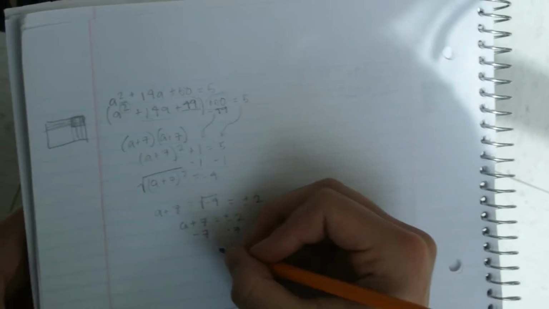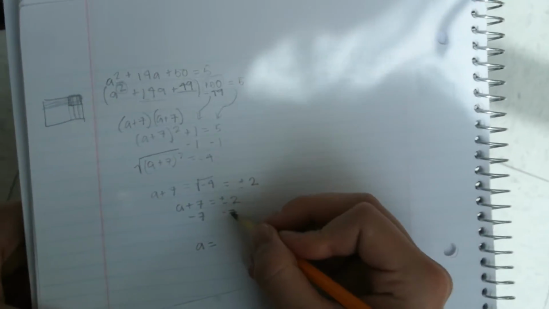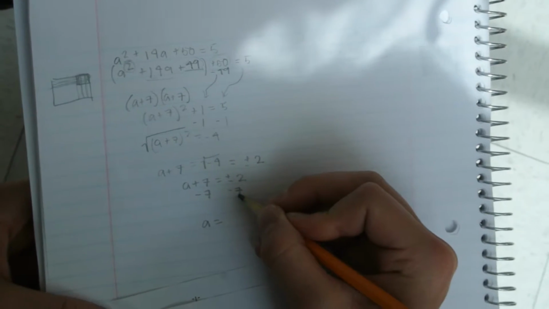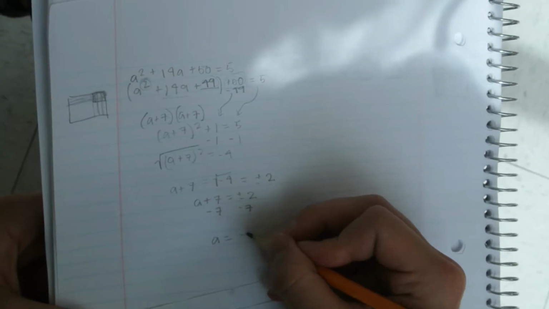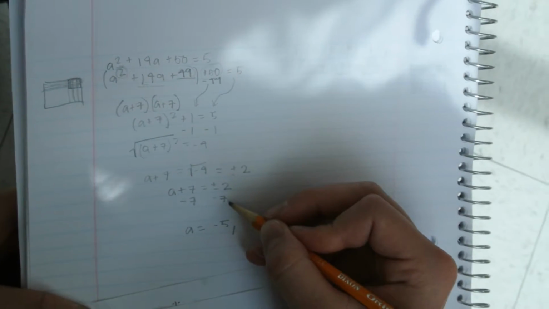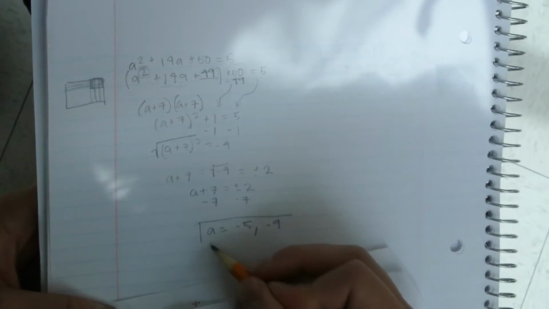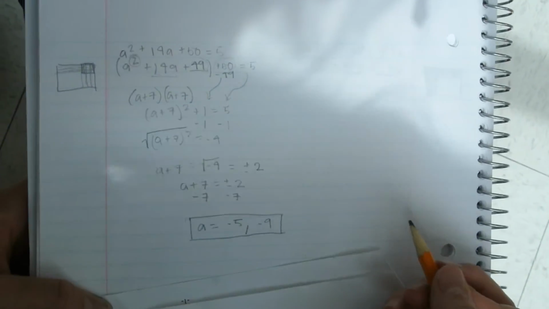And this is going to have a two-part answer. So it's going to be a equals 2 plus negative 7, which is negative 5, or negative 2 minus 7, which is negative 9. And there you have your answer. A equals negative 5 or negative 9.